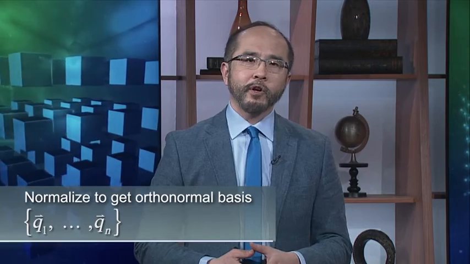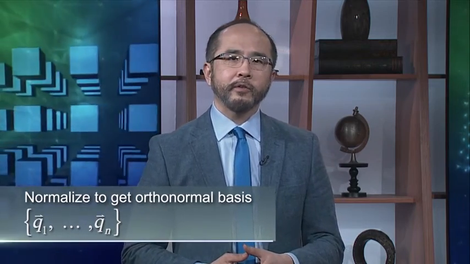If you keep doing this process sequentially, you will get an orthogonal set. Then you can normalize each vector Wi by dividing by its length to get a unit vector Qi. Then you will have an orthonormal basis Q1 through Qn.